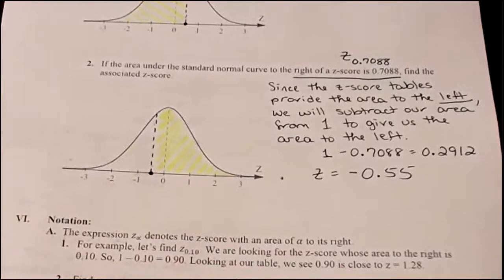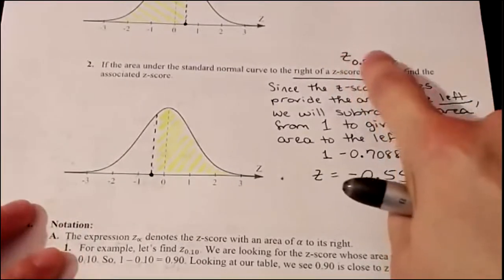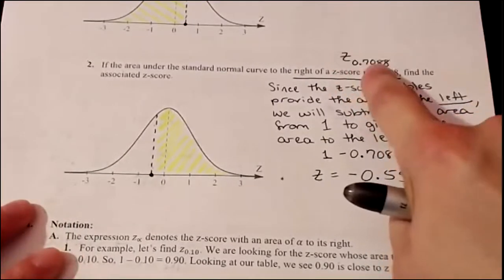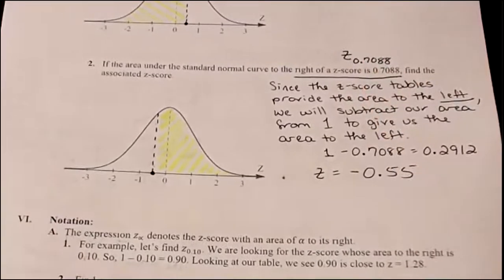Hopefully all of that is making sense to you, and you can think about it in that way so that you never forget. You're like, oh, here it is. It's to the right. It's under the z. Okay, so under the curve, the area to the right under the curve.